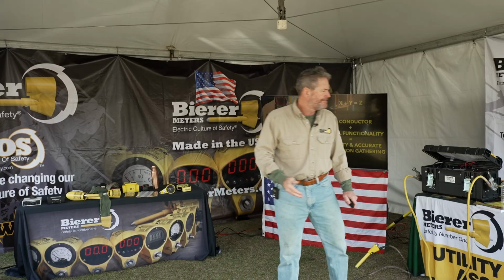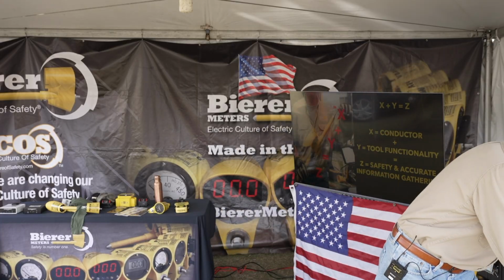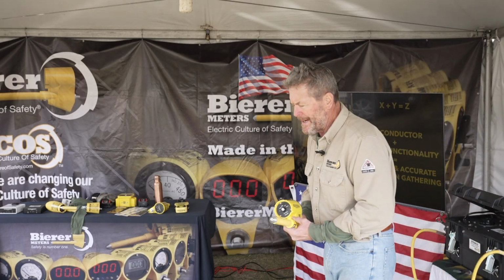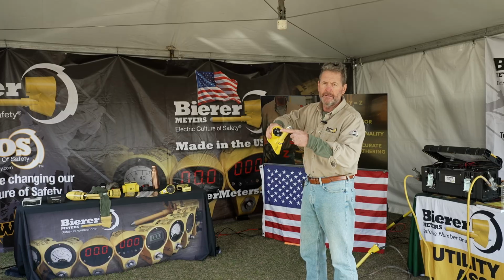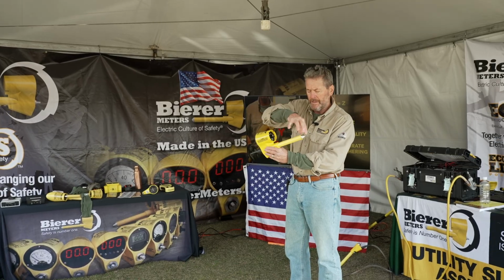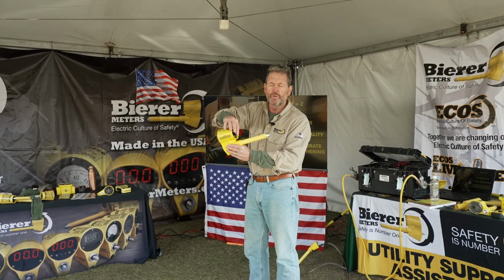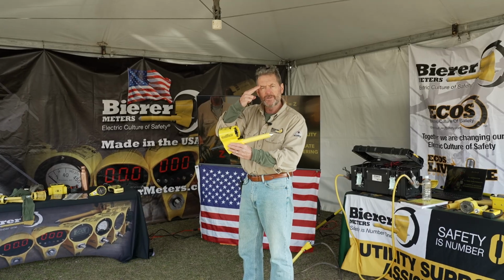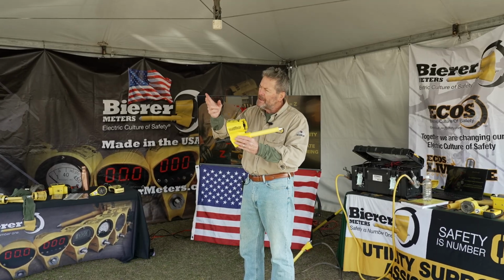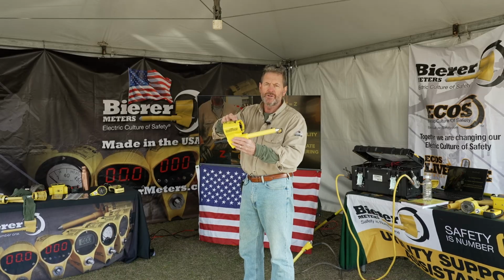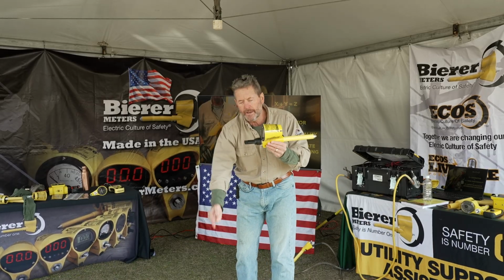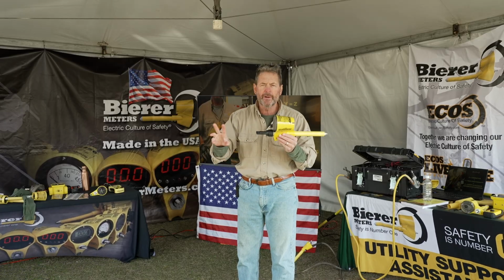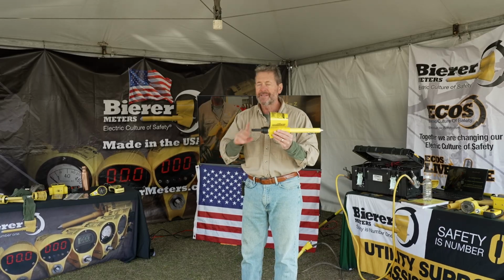Here's how they work. The tool functionality is the tool makes contact with the conductor, right here. The current begins to flow through the tool. It looks at that current, the tools do, whether you're phasing or looking at the potential. It looks at that current in relation to the ground plane. Always remember this, always. That's a wireless.